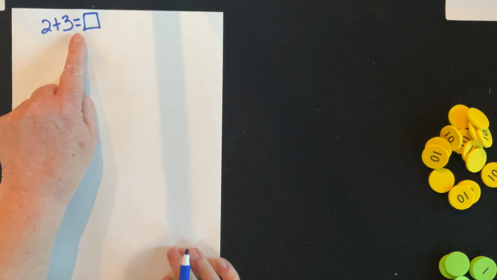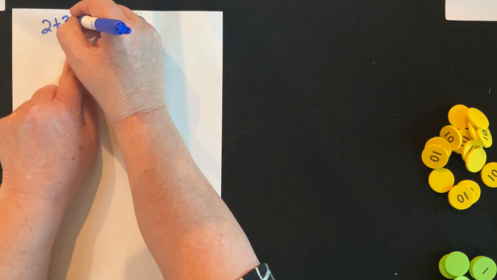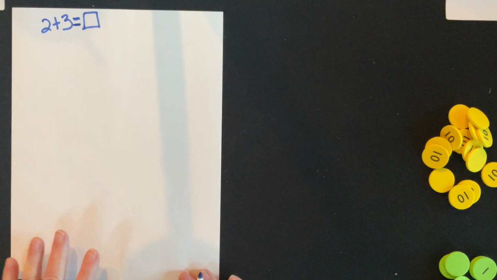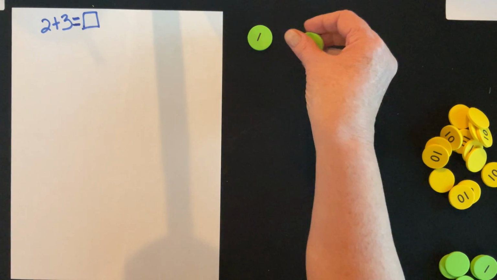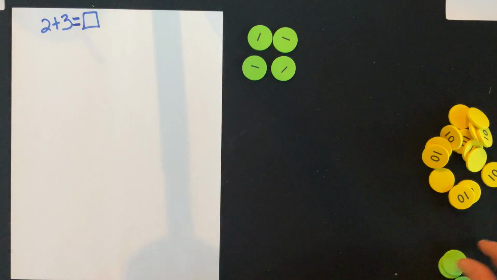Now, one of the things later on, as the grades increase, you're going to learn that we don't want kids to think that the equal sign means here comes the answer. But in this case, it's because we really are looking for the sum of these. So you ask a kid, what is 2 plus 3? Now, remember, they're only using their ones and tens discs. So there's 1, 2, 1, 2, 3.